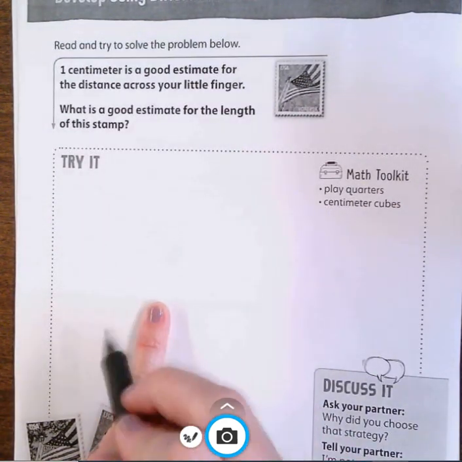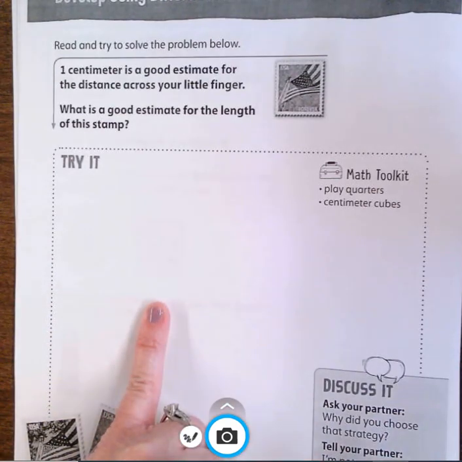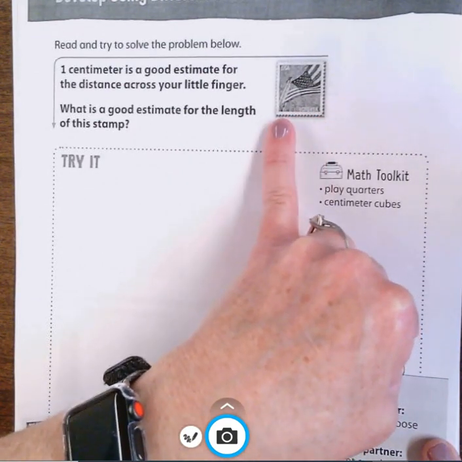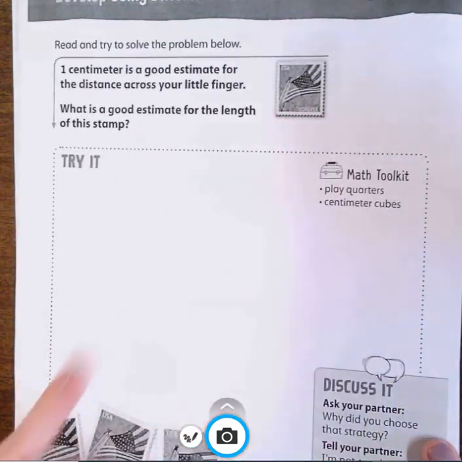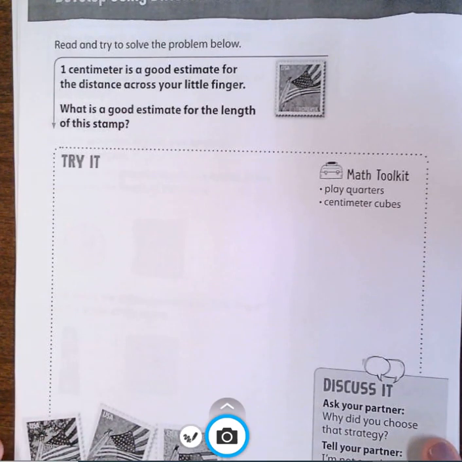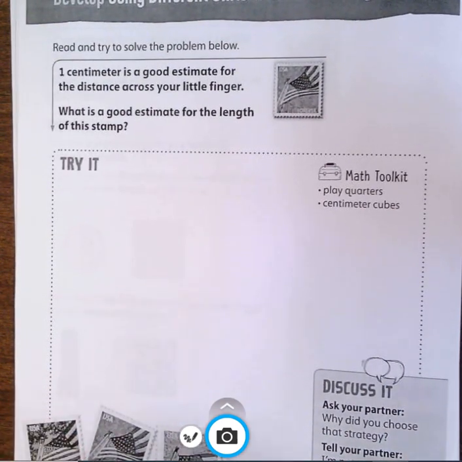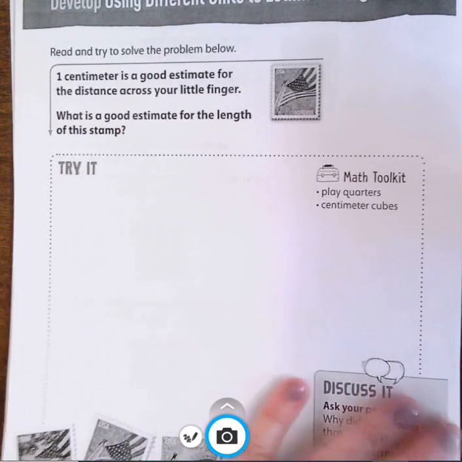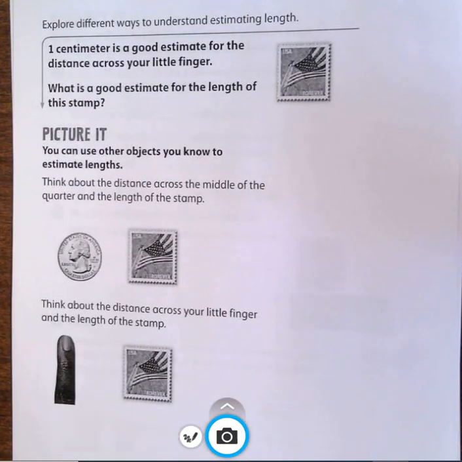So that, if you measure from there to there, that's a really good estimate. So what's a good estimate for the stamp? Do you think 2 centimeters? Your little finger might be smaller than mine, but I'm guessing it would be a really good idea to say 2 centimeters.